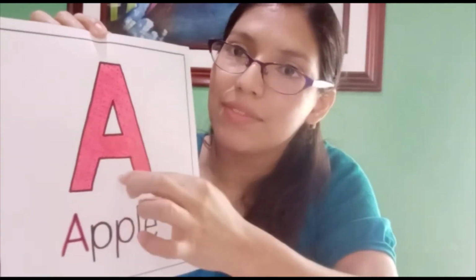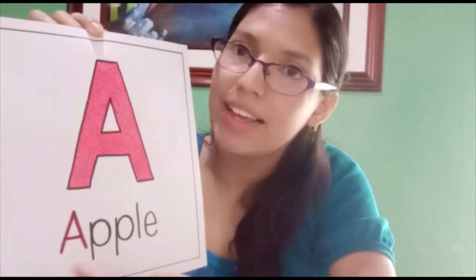That apple is written with the letter A. That the letter A has a sound, and that the sound of the letter A is A. Apple. There are other types of flashcards that you can use in your classroom or at home.